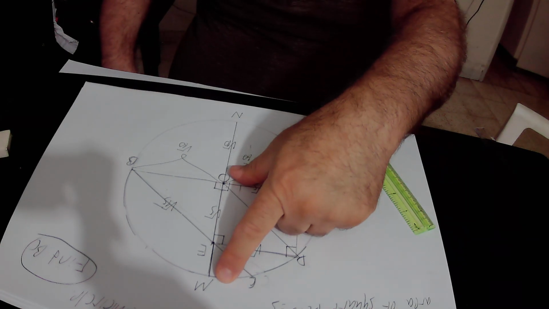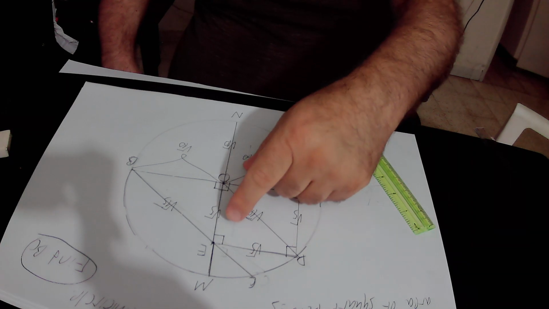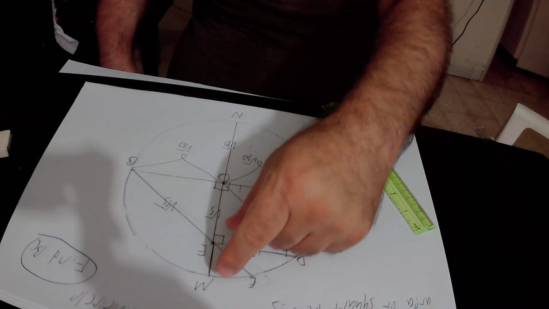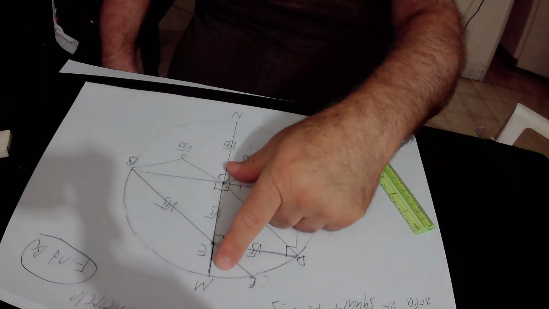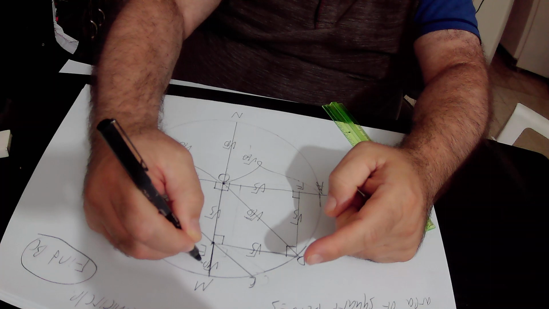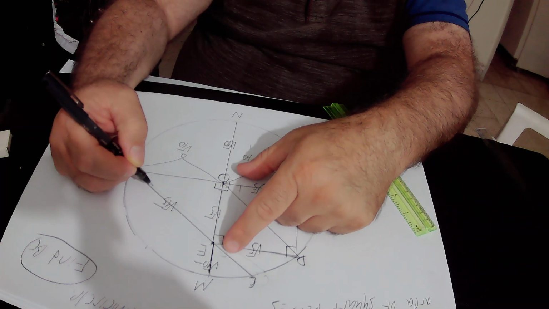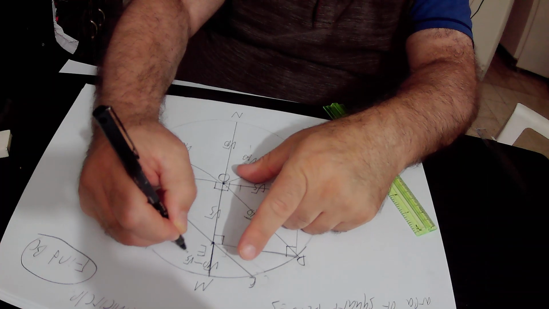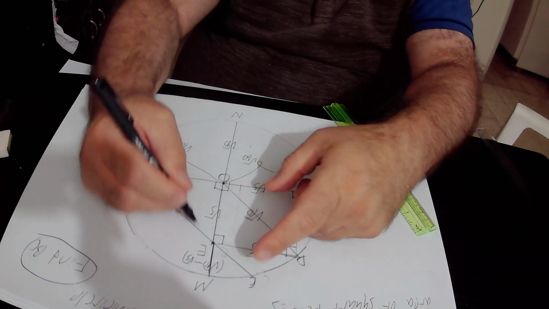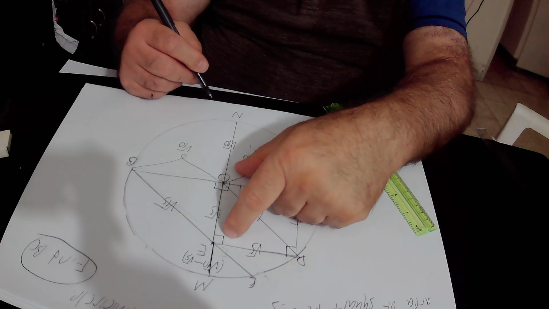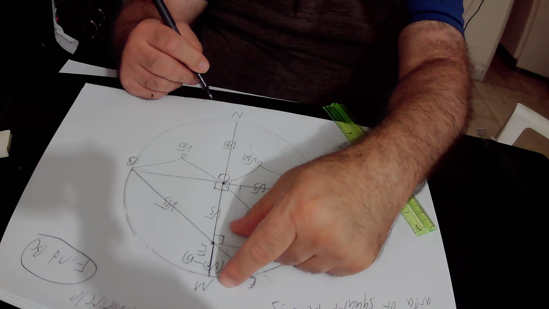OM equals square root of 10 units, minus OE. OM minus OE equals ME. OM equals the square root of 10 units minus OE, that is square root of 5 units, equals ME. Okay, MO minus EO equals ME.